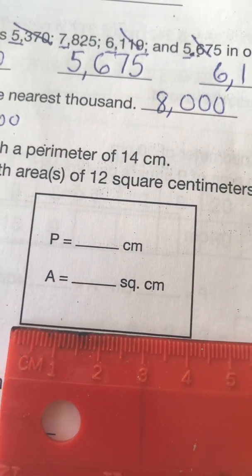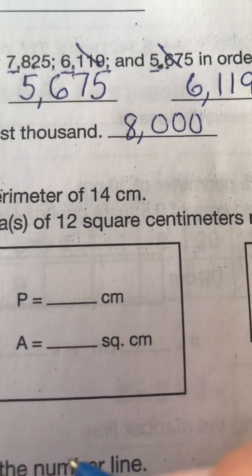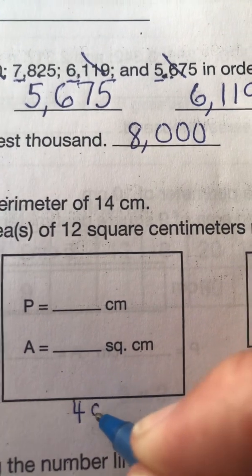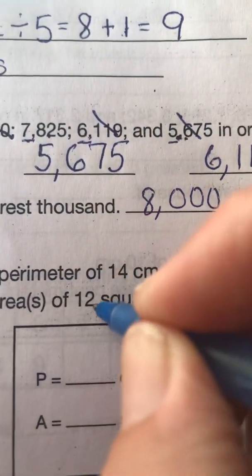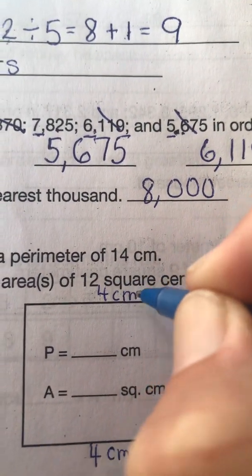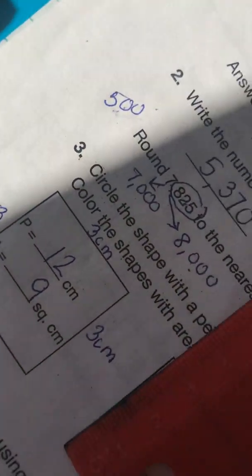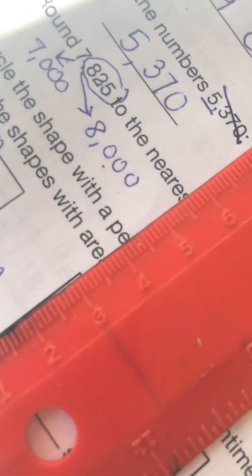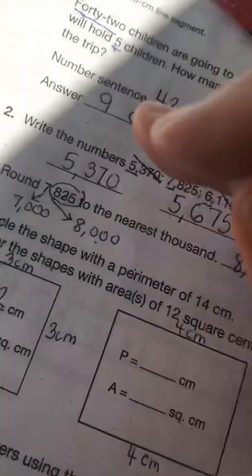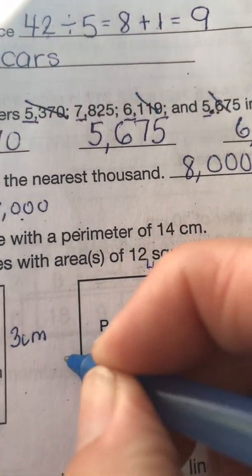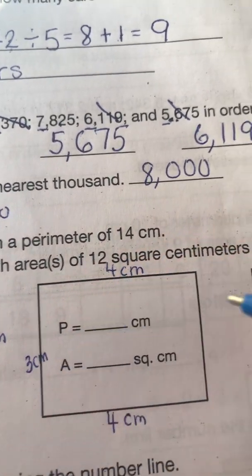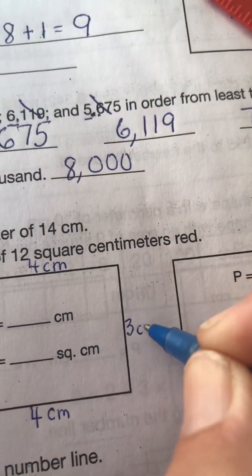Okay, let's see what this one is. This one has a length of 4, which means that the top is also 4. Okay, and this side is shorter, and we see that that one is 3. Okay, which means that the other side is also 3.